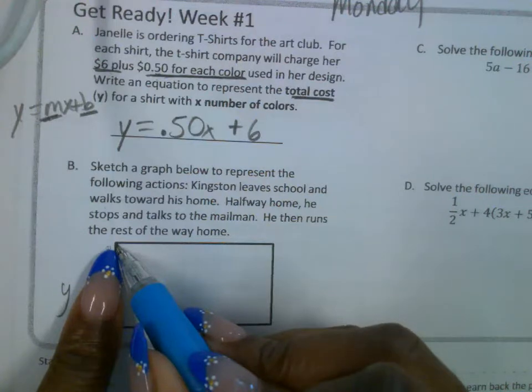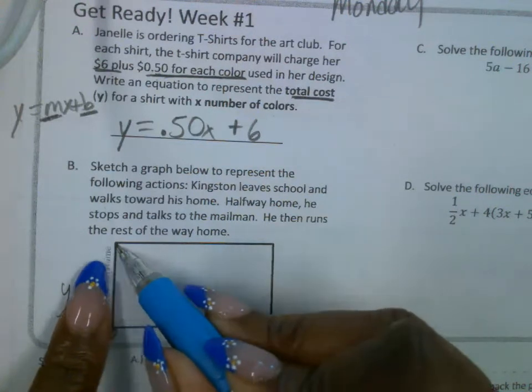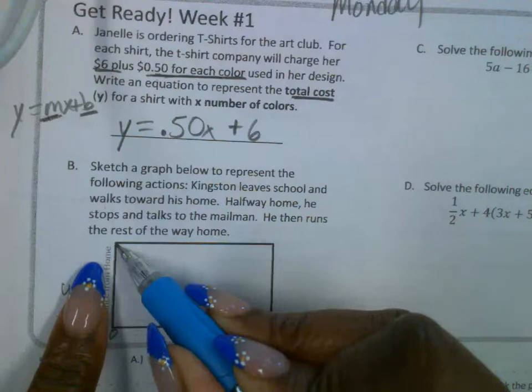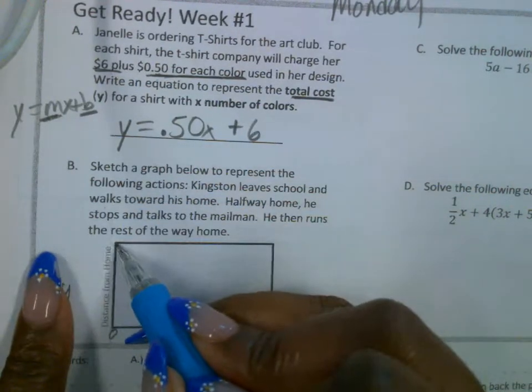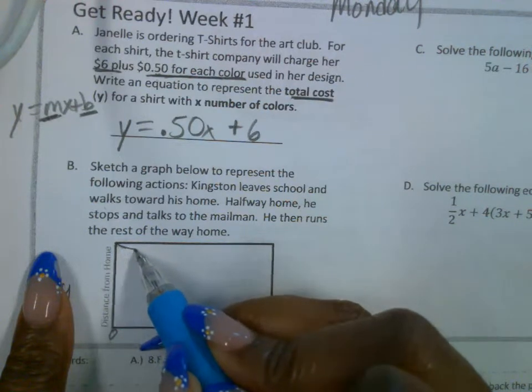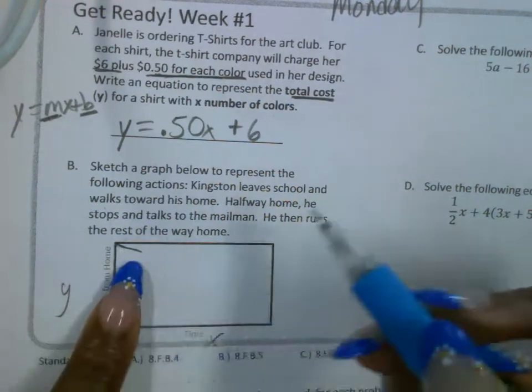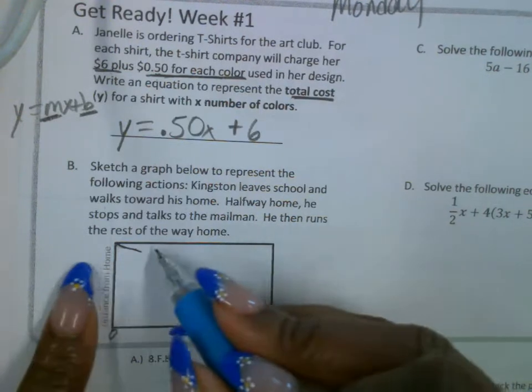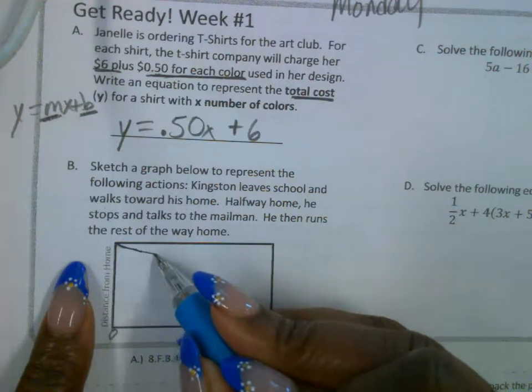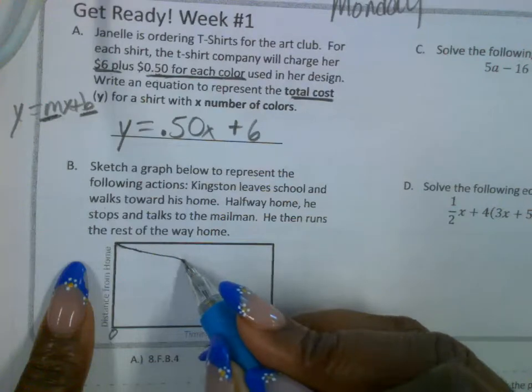Okay, so he leaves the school and walks towards home. So he's walking. So walking doesn't move fast. So this should be a slow slope. Okay, it shouldn't be really steep because walking is not, towards home. Halfway home. So halfway towards the house. All right.